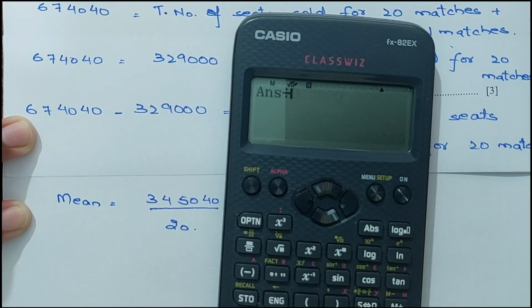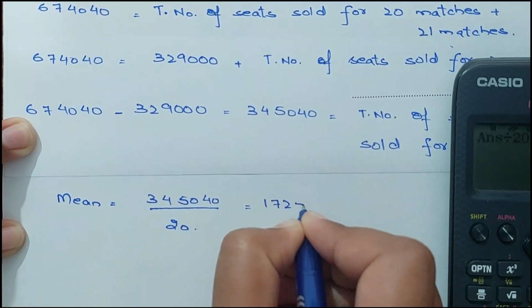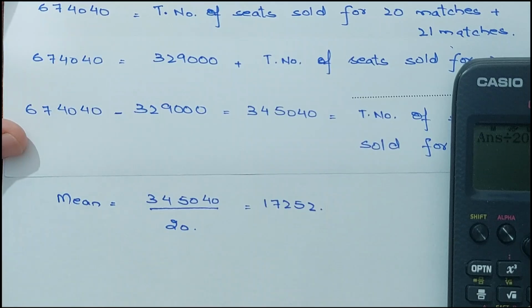This is going to divide it by 20. This is 17,252. 17252, that's the mean number of seeds sold per match for the last 20 matches.